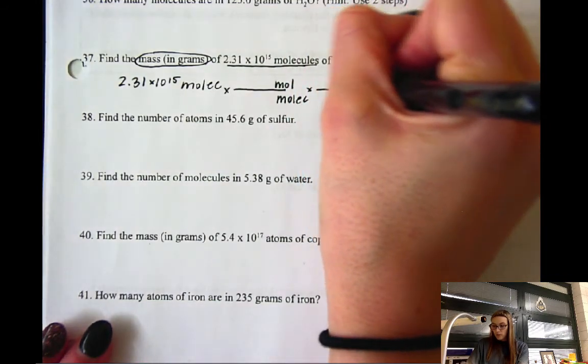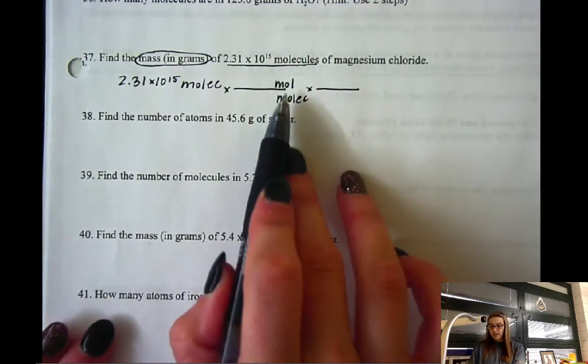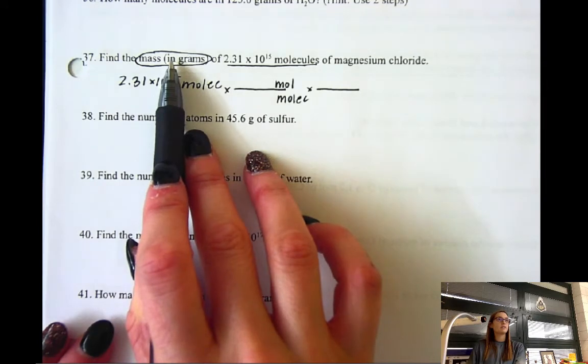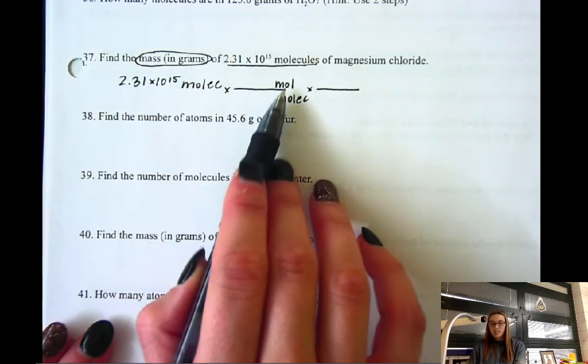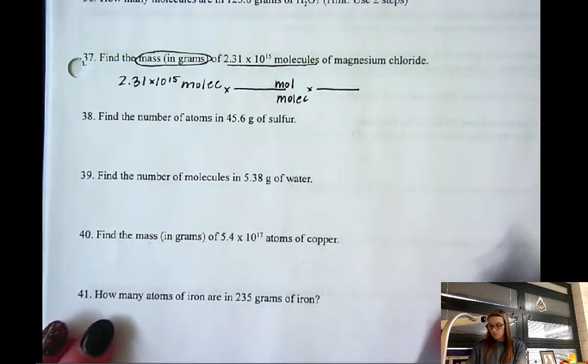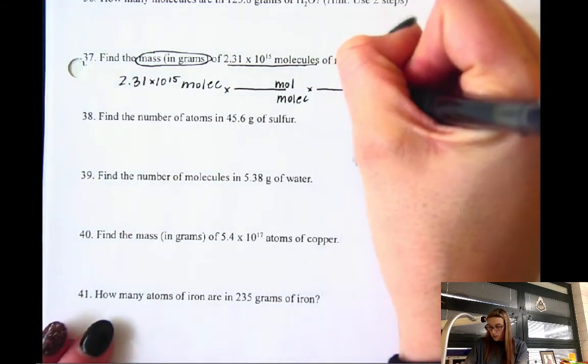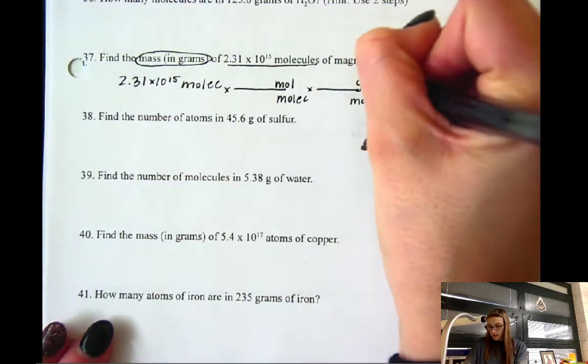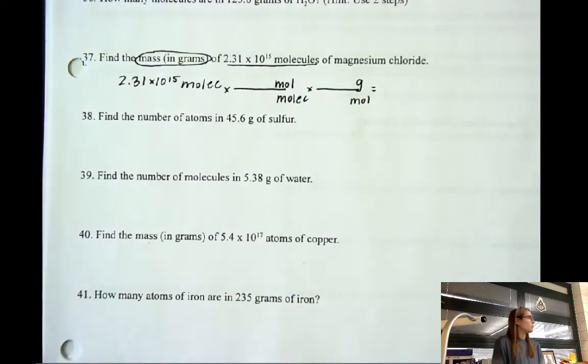Once I go to moles, because moles isn't the final unit, I want grams. Once I go to moles, then I can cancel out moles and go to grams. So then moles will go on the bottom here, and grams will go on the top. And again, I'll show you how those cancel once we plug the numbers in.